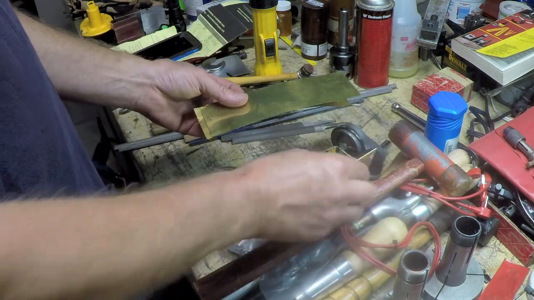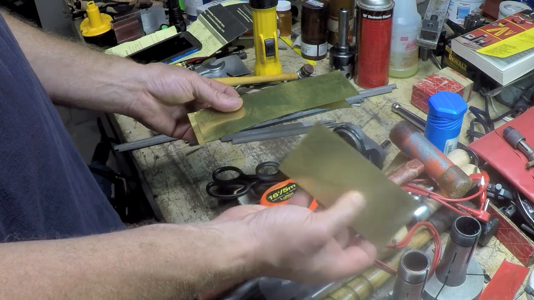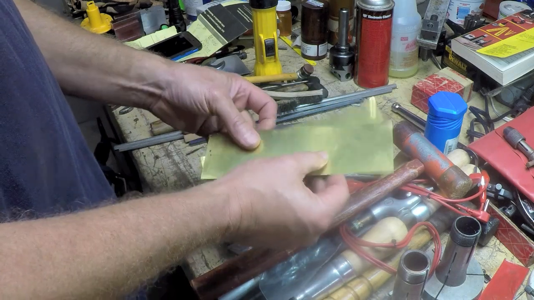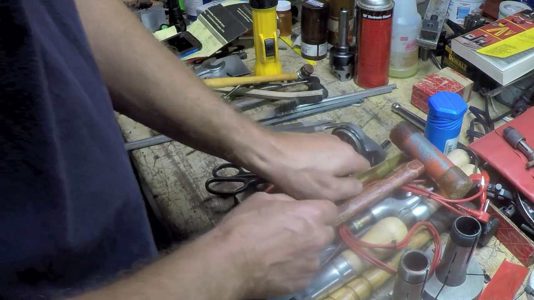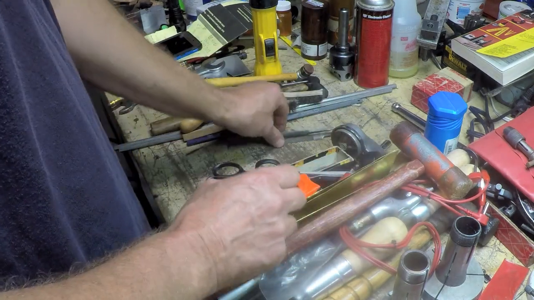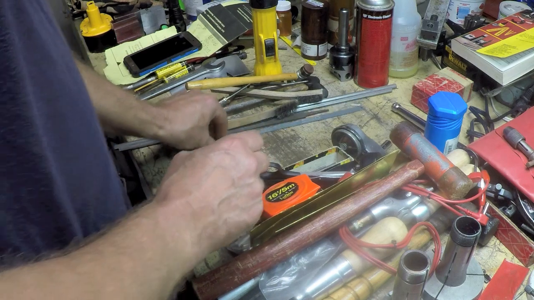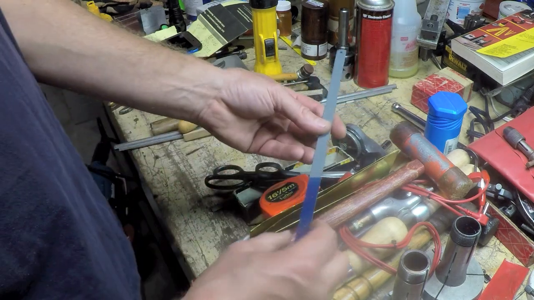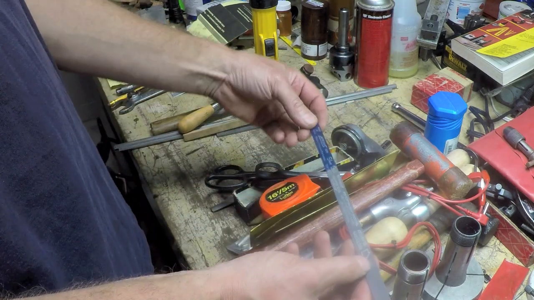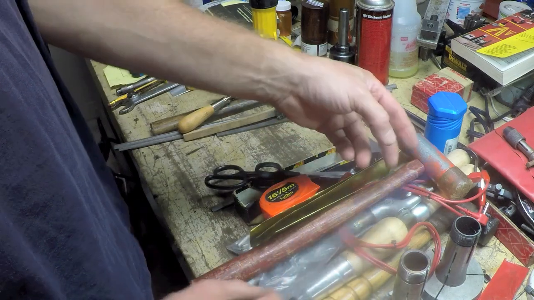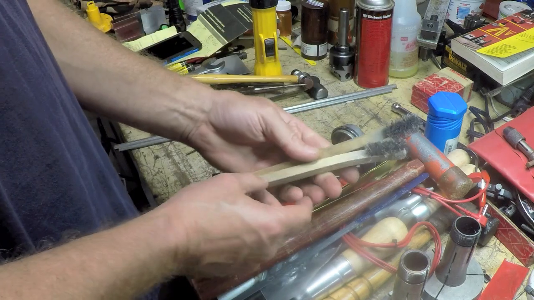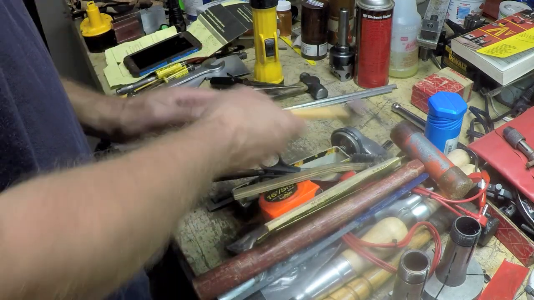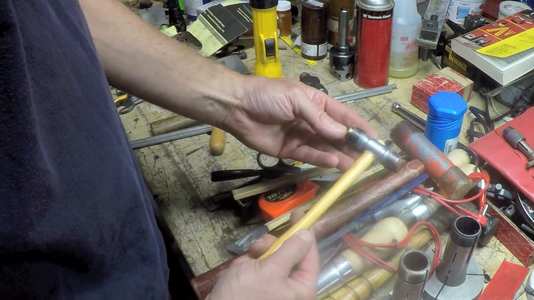Some brass shim stock, or some thin brass. This is real shim stock, pretty thick. A couple more files. We got a brand new unused hacksaw blade, Atkins, like the Diet. Files, little wire brushes.